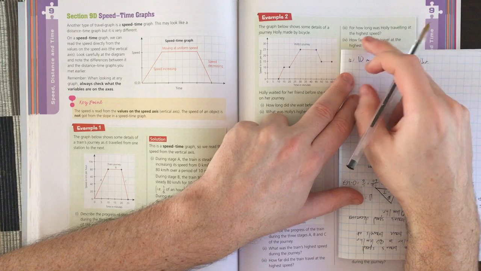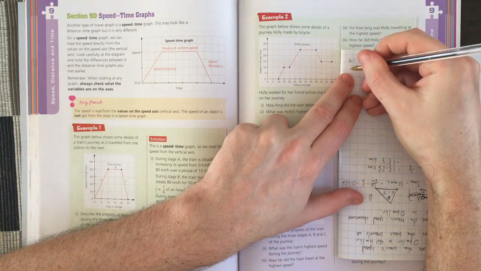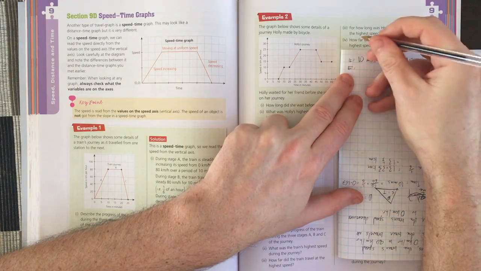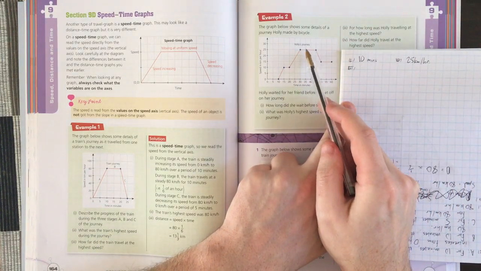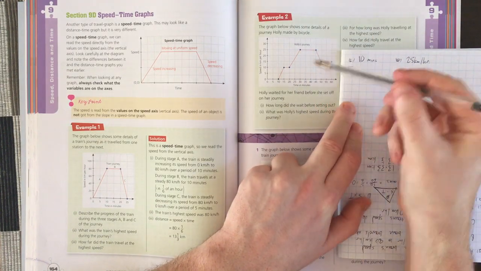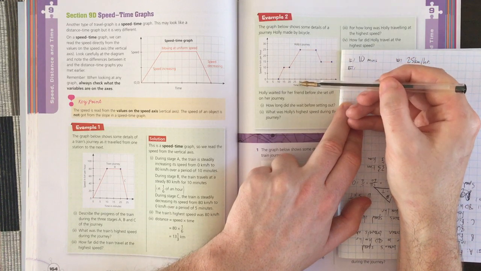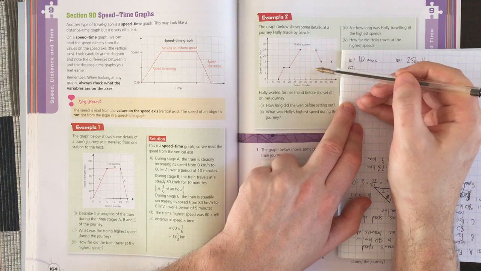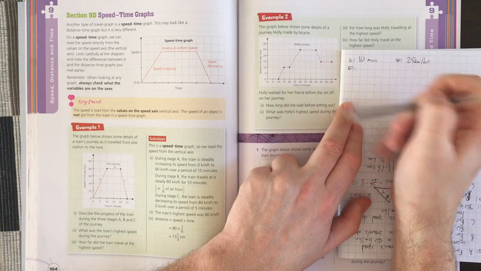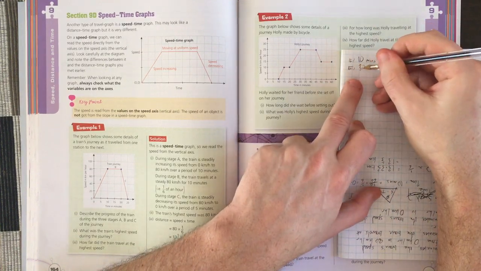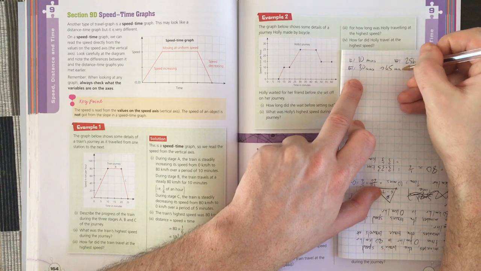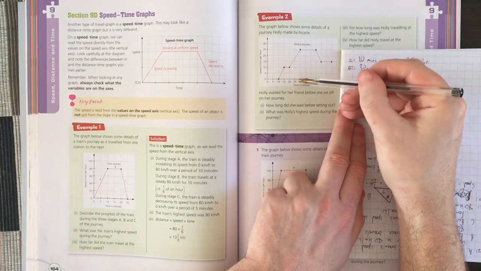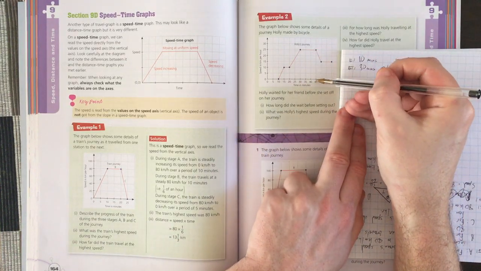Part 3: for how long was Holly traveling at her highest speed? So it's time they're looking for. I'm just going to read this off the graph. Her highest speed is this bit here, from this point to this point, so that's from 30 minutes to 45 minutes. It starts at the 30-minute point and ends at the 45-minute point.